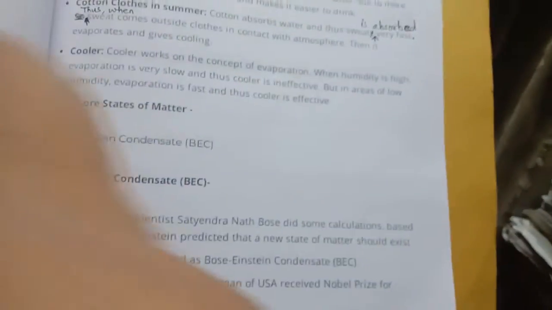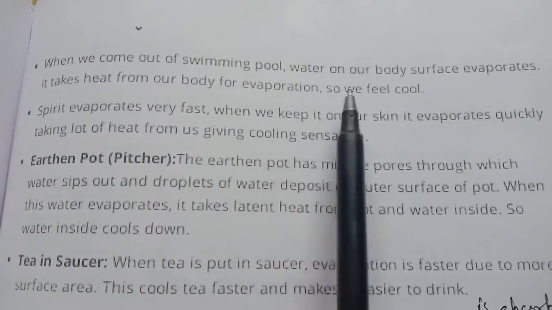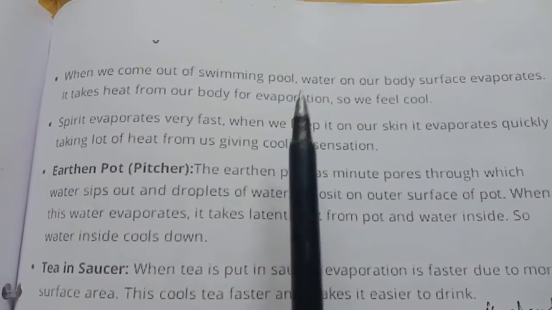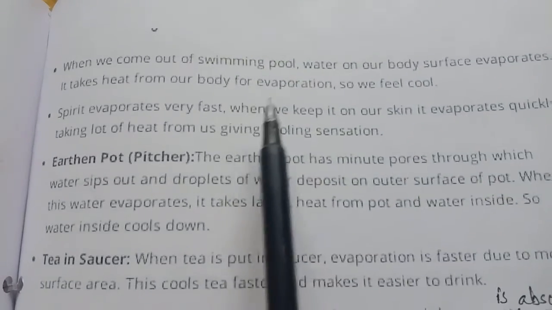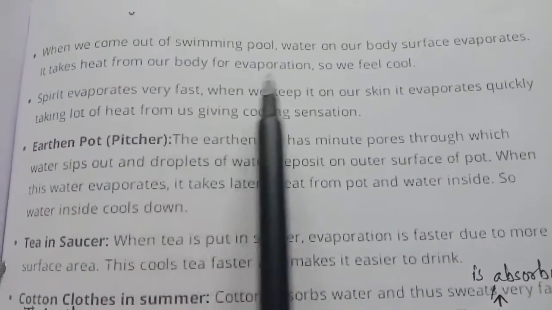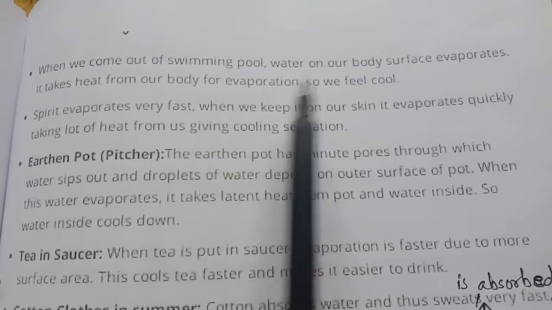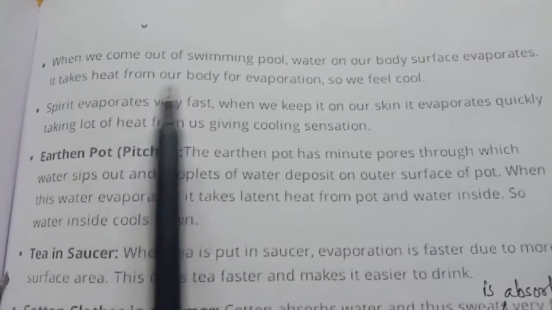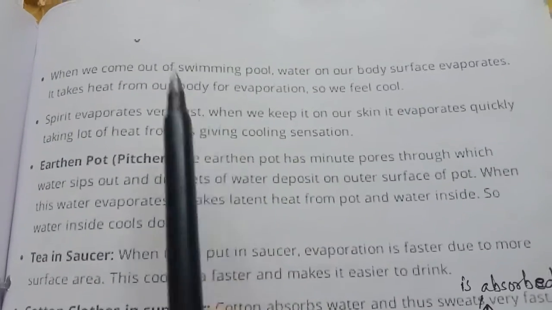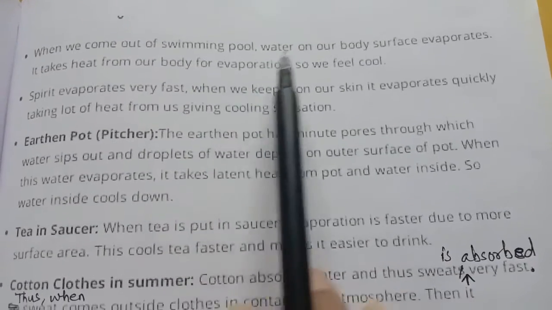Then another example. When we come out of the swimming pool, water on our body surface evaporates. In the swimming pool we were in the water, so water is always there on our body when we come out. That water on the surface starts evaporating because it takes up the latent heat from our body, and that heat makes the liquid on our body surface a little hot, and it evaporates. So we feel cool.